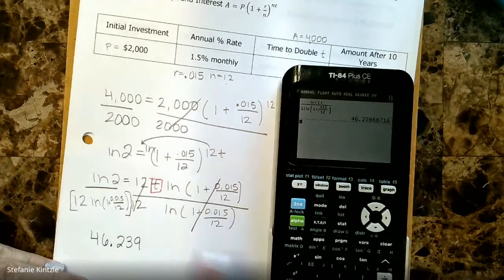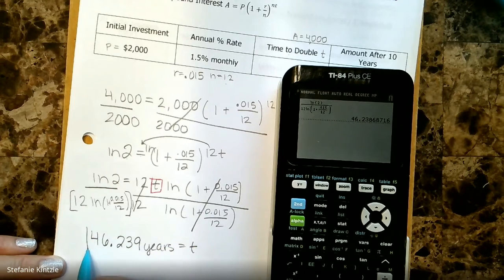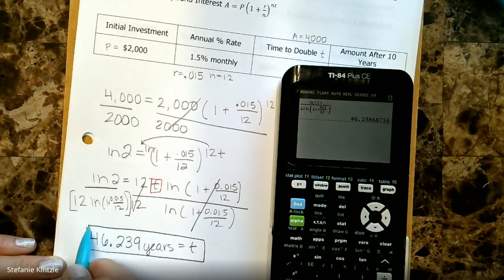And that's in years. So it would take 46.239 years to double our investment from $2,000 to $4,000. So it's kind of a long time for just $2,000.